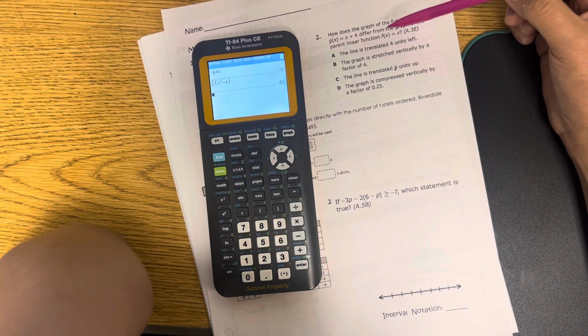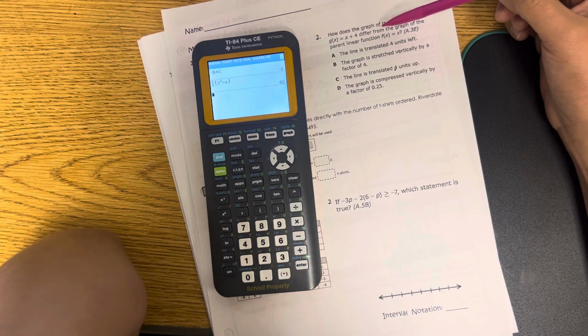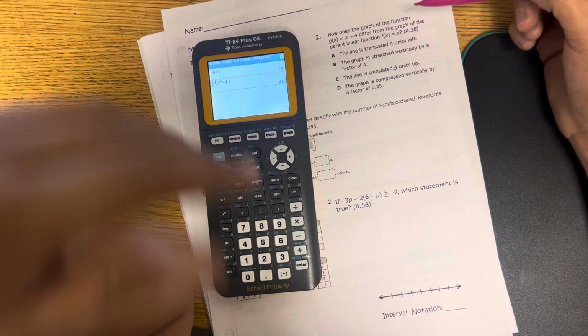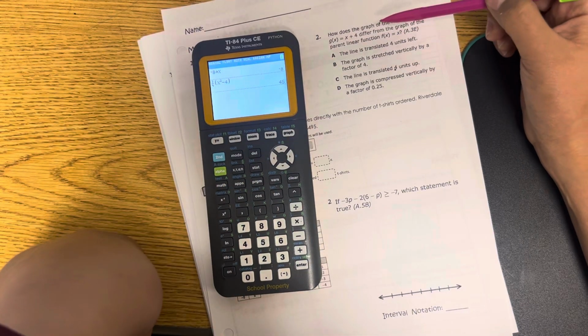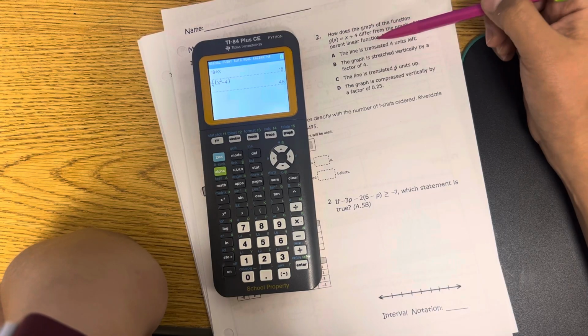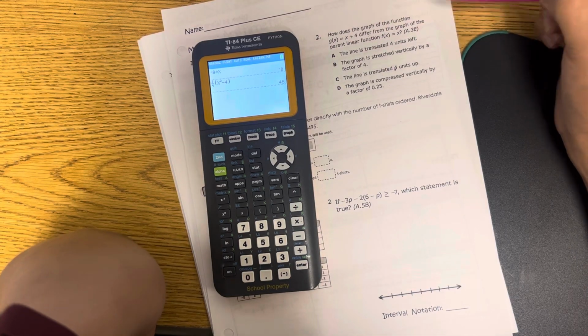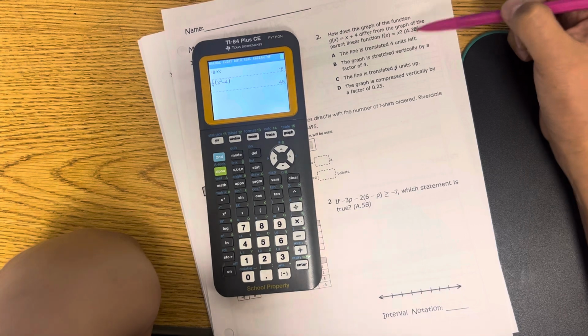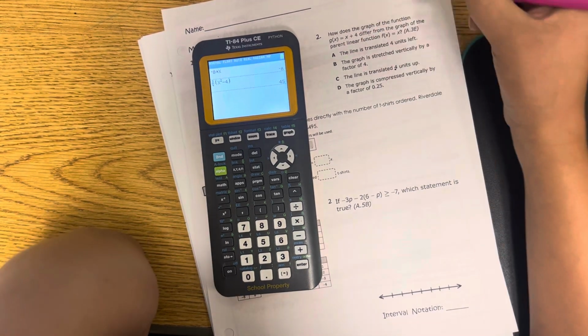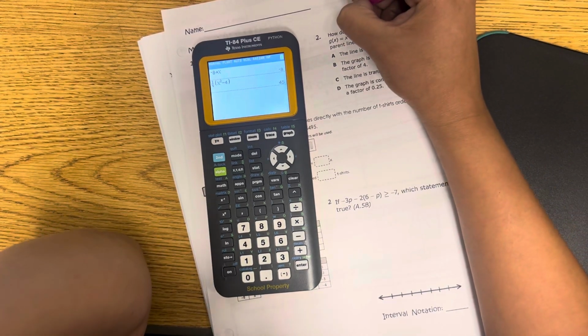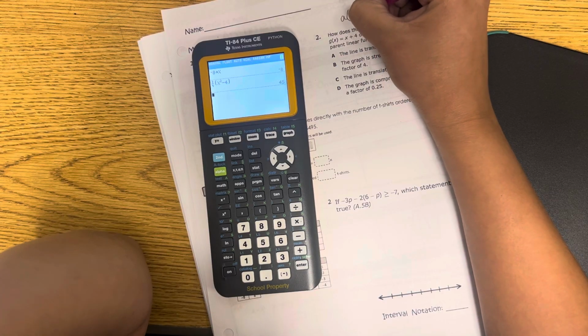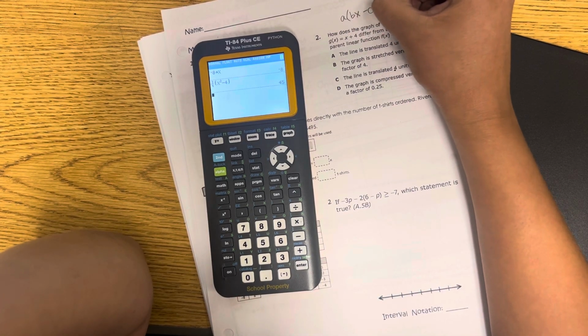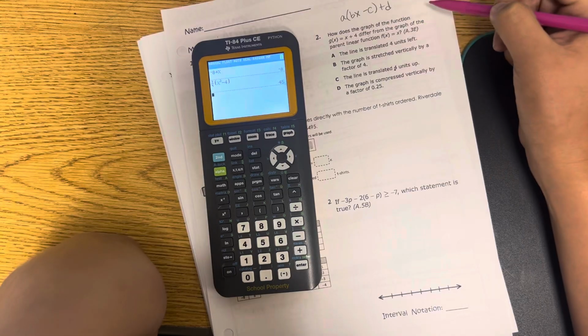All right, if you look at number 2, so be prepared. This is what you should see on the test coming up on Thursday, or how it should be worded. Of course, this is pretty simple, but this is what we did all last week. So the tricky part about this one, if you didn't catch it, is it doesn't look quite like the A parentheses B x minus c plus d. Like, it doesn't have the parentheses in it.